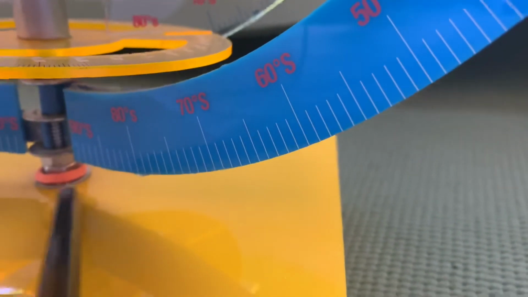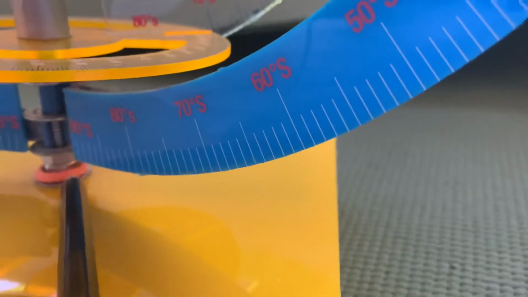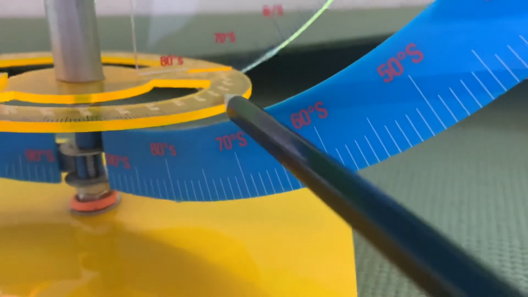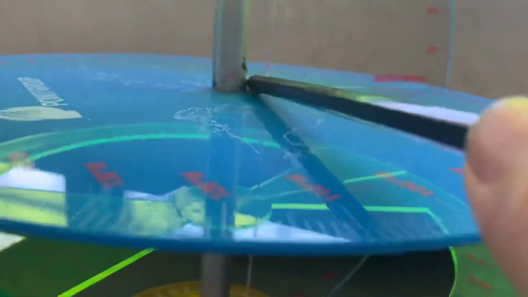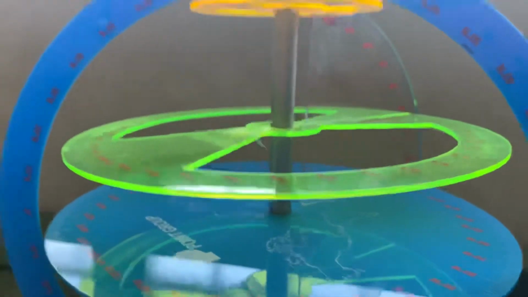So there is a difference of 20 degrees between 70 degrees south and 90 degrees south. But the latitude is called 70 degrees south. You cannot say it's 20 degrees south, because the angle must be measured from the equator, right? That is called parallel latitude.